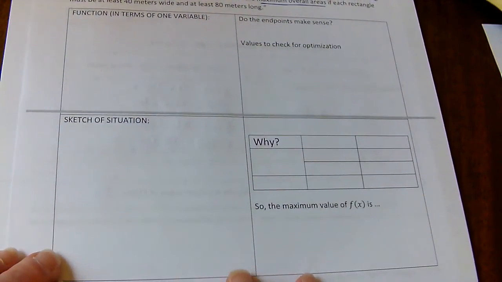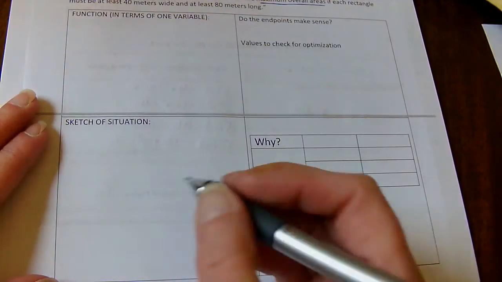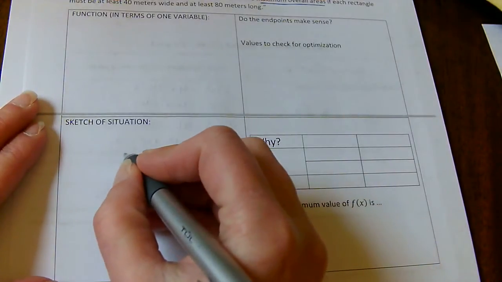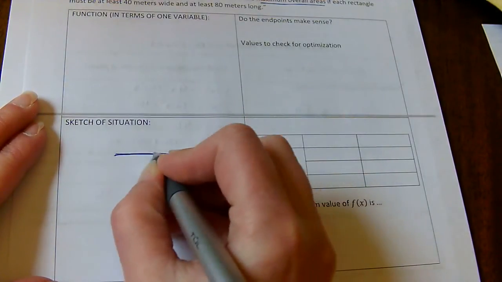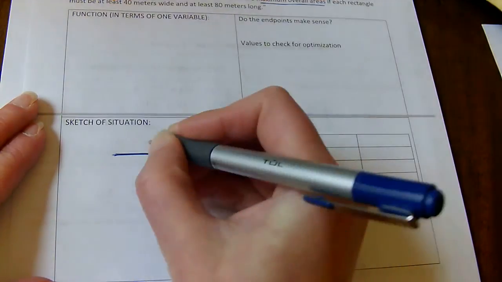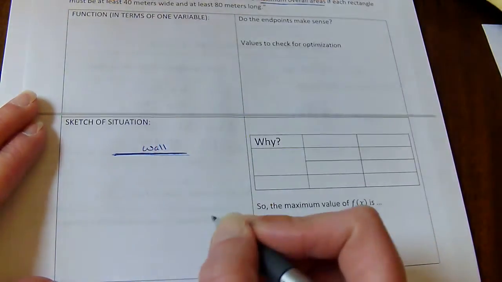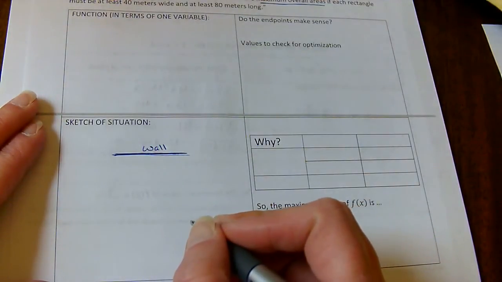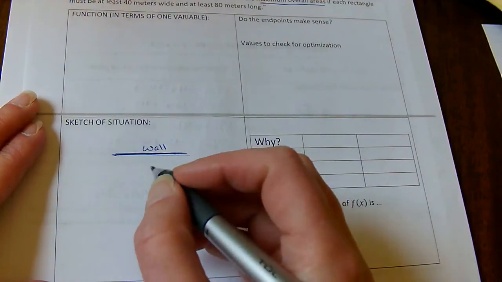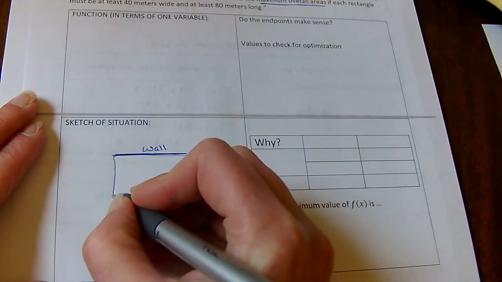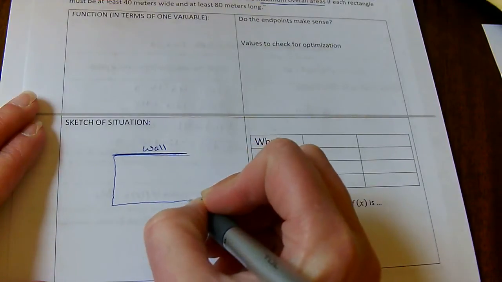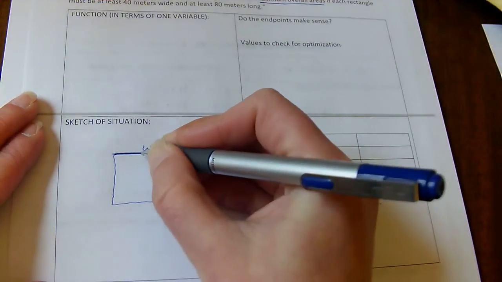Let's think about a sketch of the situation. So we've got a stone wall, and we're having 3 identical adjacent pastures. This is a small sketch.